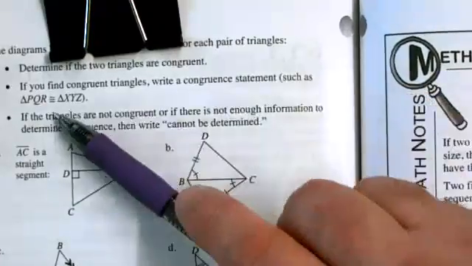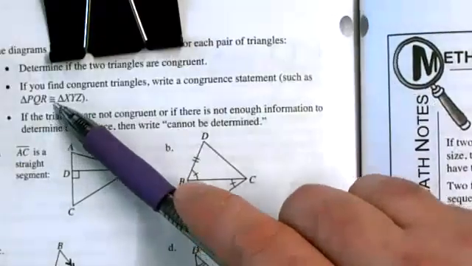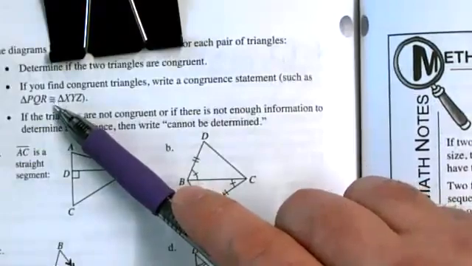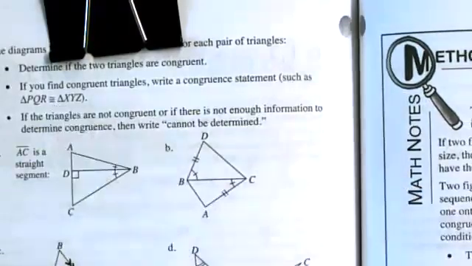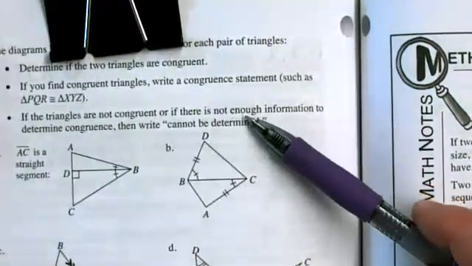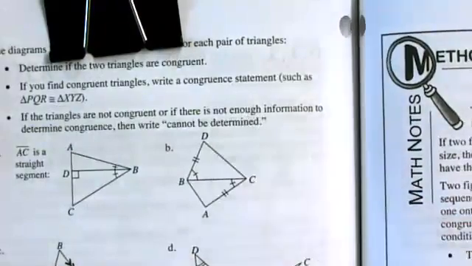Now, notice that a congruent statement looks a lot like our similarity statement, except instead of a similar sign, it's a congruent sign in between. But same idea, everything's got to match up in the correct order. And then this last one you only have to do if they are not congruent. And then you can just skip all that and write cannot be determined. You should still sketch it though.